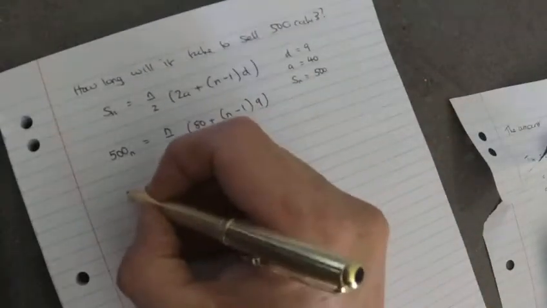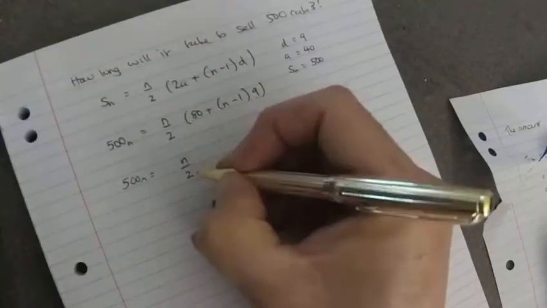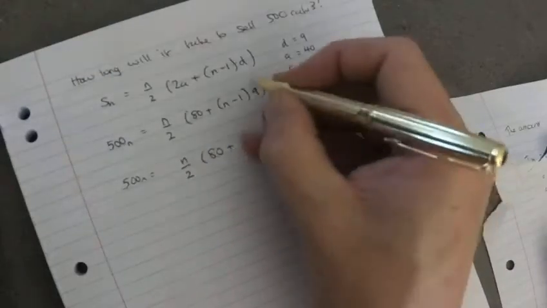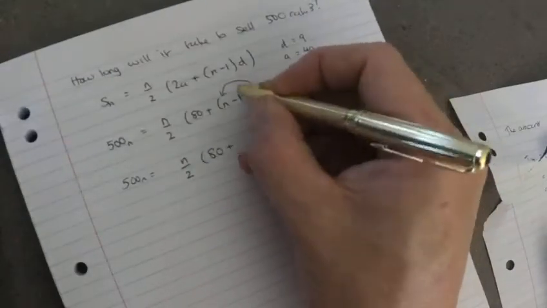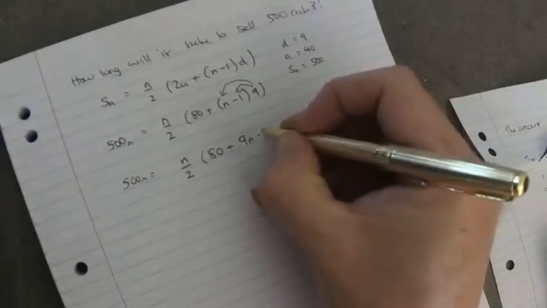So we get 500n equals n over 2, 80 plus, now we're going to multiply out this bracket to start with. So that becomes 9n minus 9, because 9 times n is 9n, and 9 times 1 is 9. And in this case it's a minus 1, so that must be minus 9.